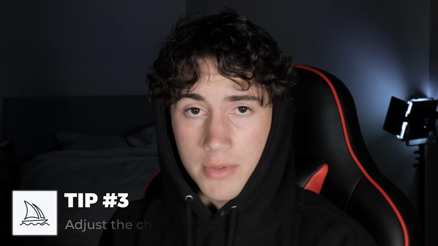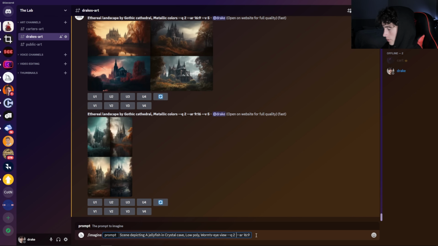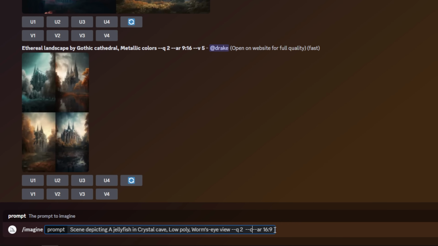Midjourney tip number 3 is to adjust the chaos parameter. Now when adjusting the chaos parameter, you can select a value between 0 and 100. What the chaos parameter does is it determines how varied your initial 4 images are that are appearing within the grid. So if you have a very low chaos parameter, then what it will do is make all 4 of those images very similar. If you have a chaos of 100, let's say, then all 4 of those images will vary greatly. So in order to type out the chaos parameter, what you want to do is --C space and then whatever you want your value to be.